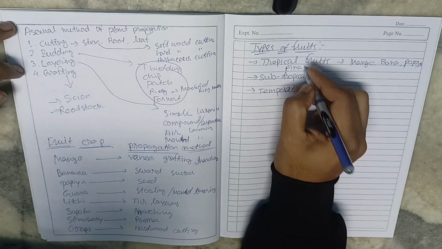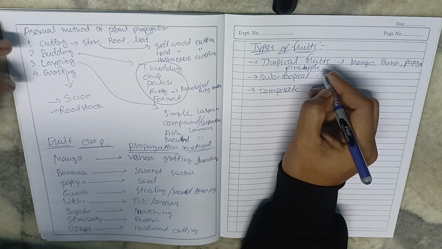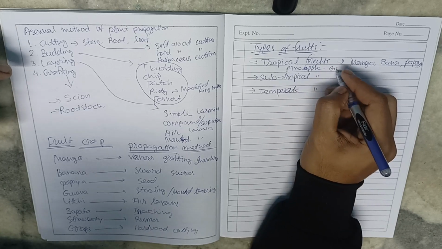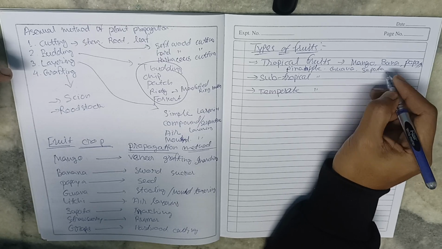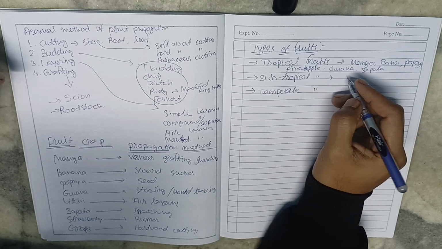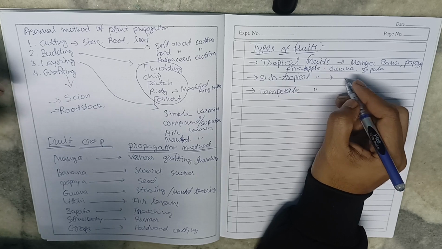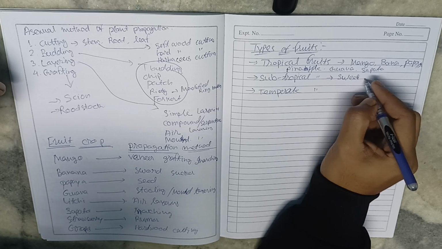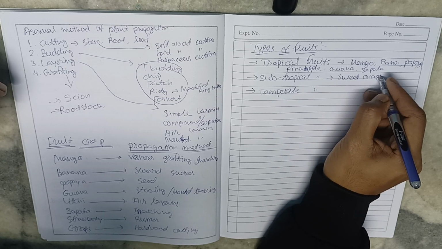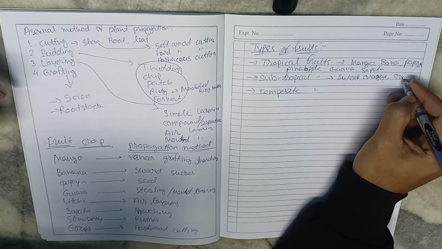Then we have the subtropical fruits. The subtropical region is the region next to the tropical region, and in the subtropical region the climate, or you can say the temperature, is moderate, slightly lesser than the tropical region. Okay? So here we grow the sweet orange, grapes, lychee, ber, fig, bael, aonla, pomegranate. All these fruits are grown in the subtropical region.